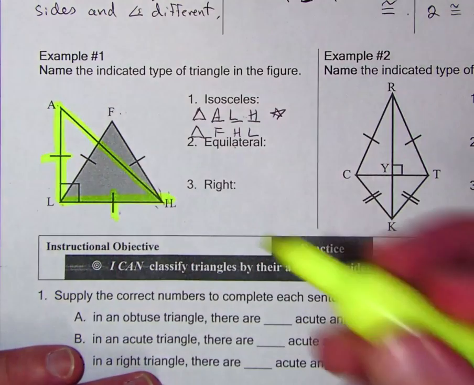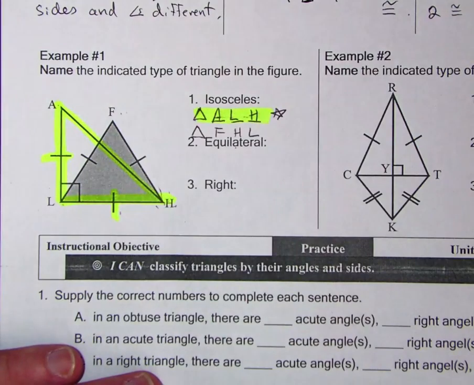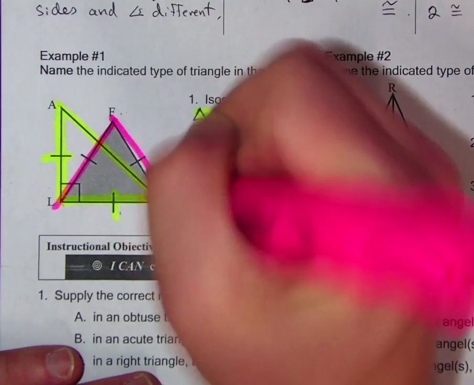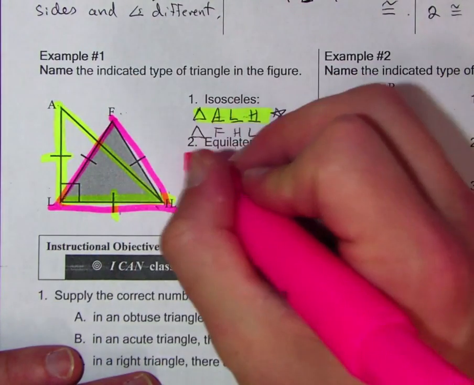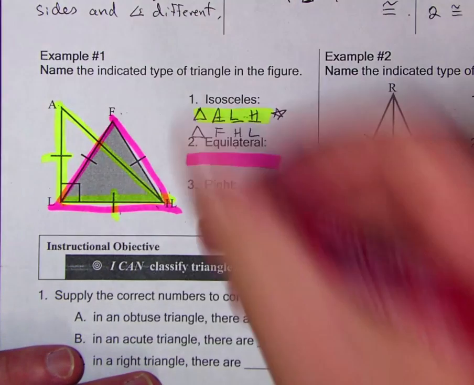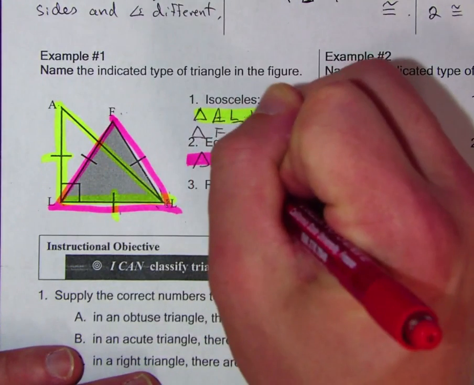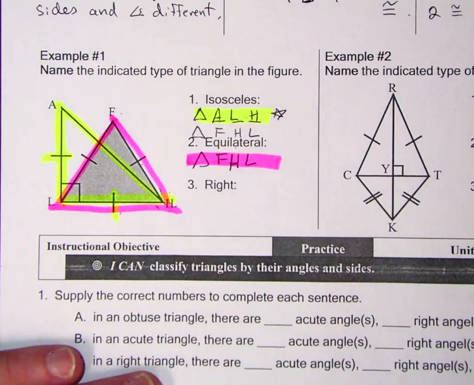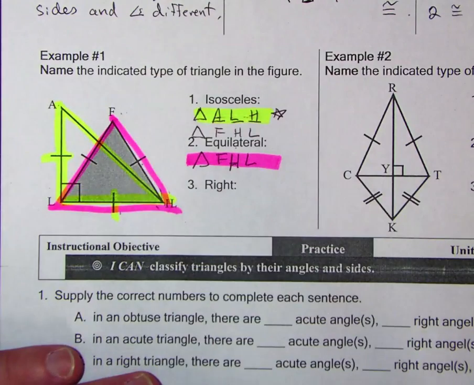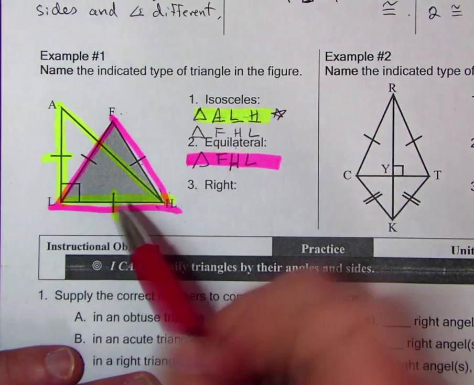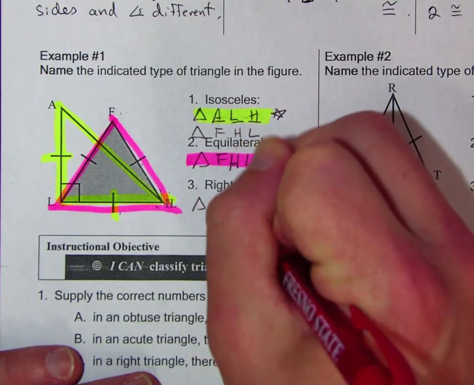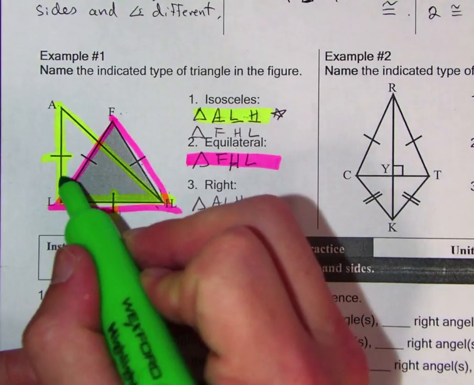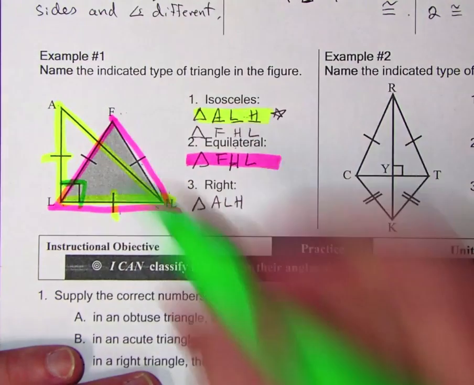Equilateral. So equilateral turns out to be this one here. And that is going to be triangle FHL. All three sides congruent. And finally a right triangle. This one turns out, the yellow one, triangle ALH, is right and isosceles. You can actually call it a right isosceles triangle.